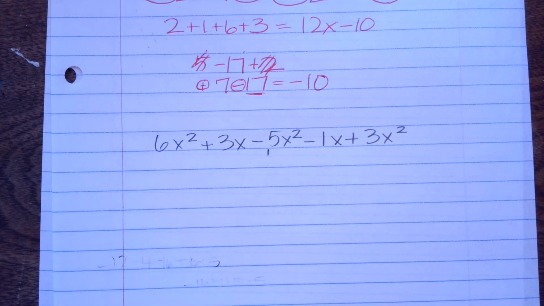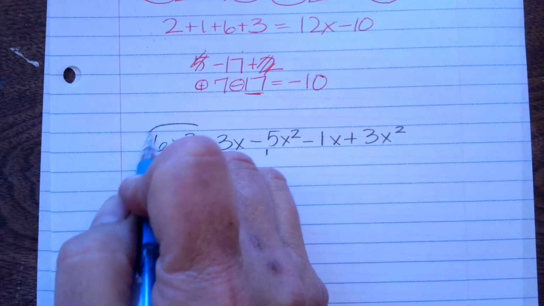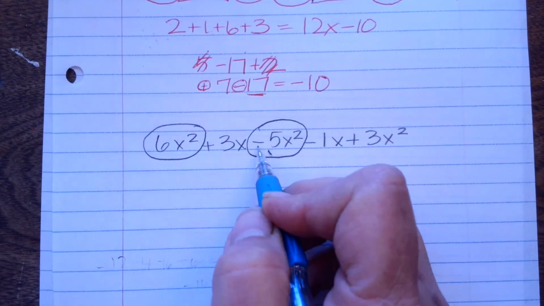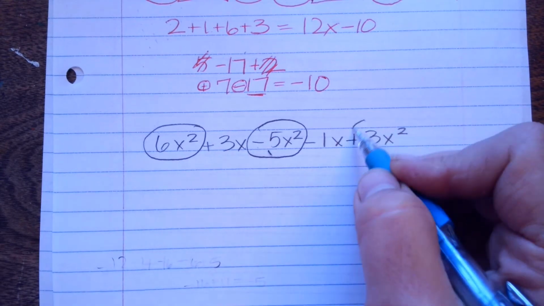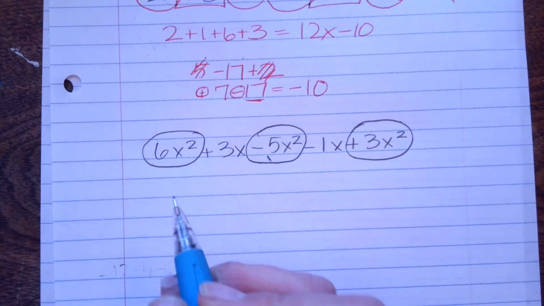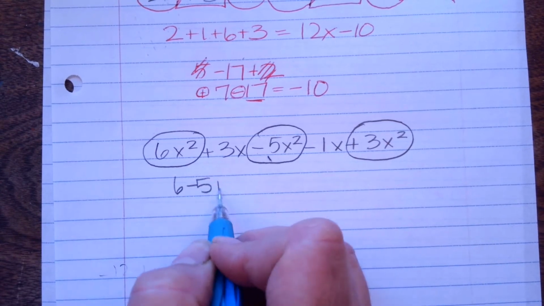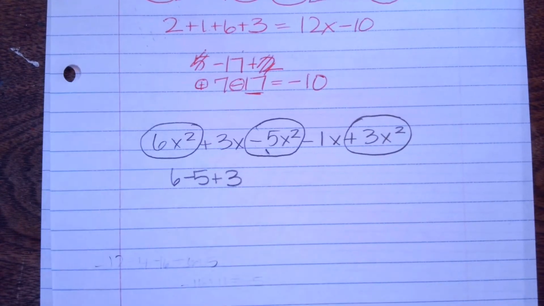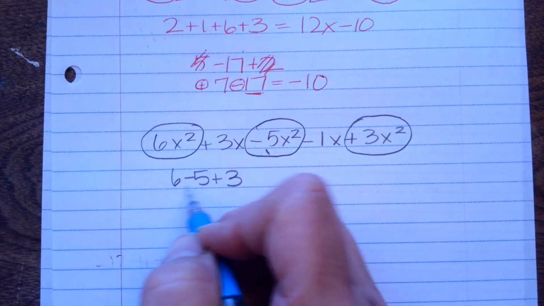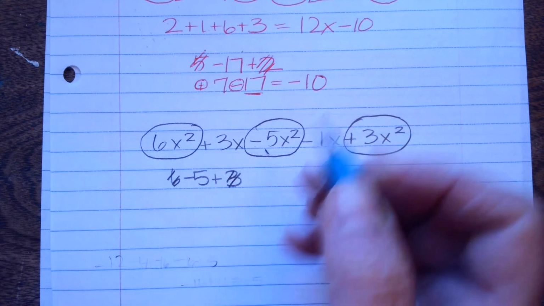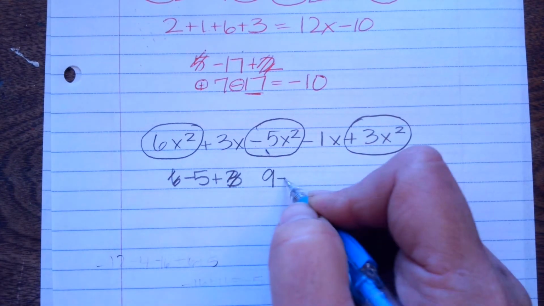So the first thing you're going to do is figure out what goes together by circling the x squared and anything that comes before it. So that's step 1. Now we have a 6 minus 5 plus 3. What I always like to do is combine whatever's the same. So this is a positive and this is a positive. So I'm just going to cross it out and make it into a 9 minus 5.